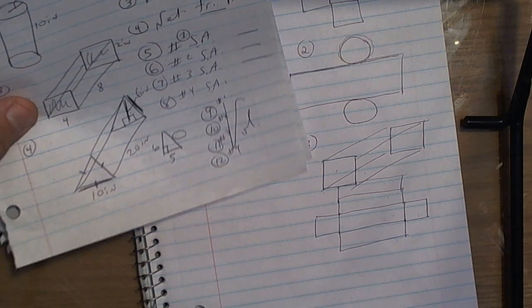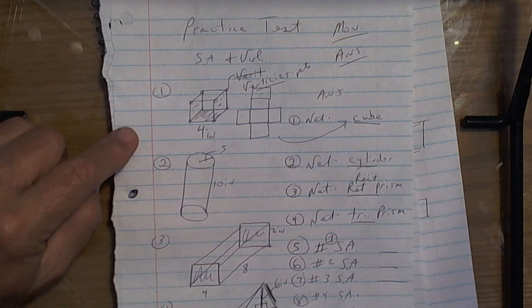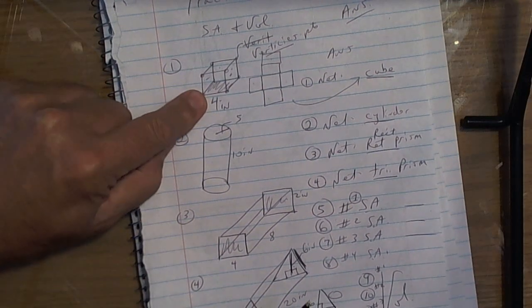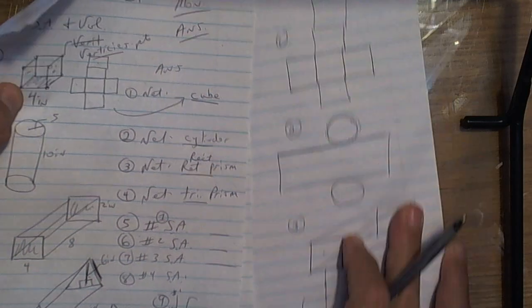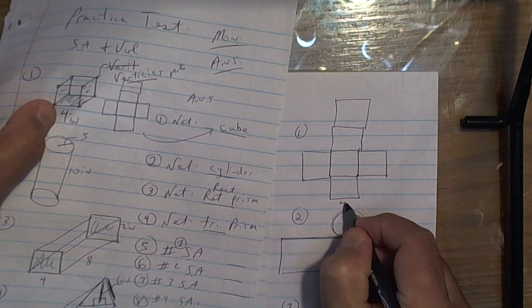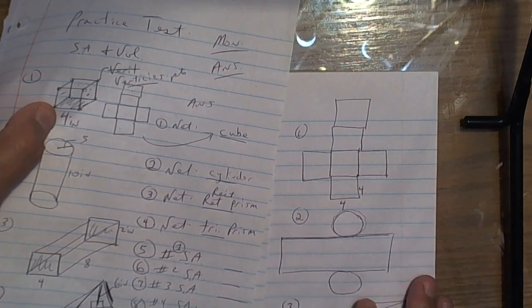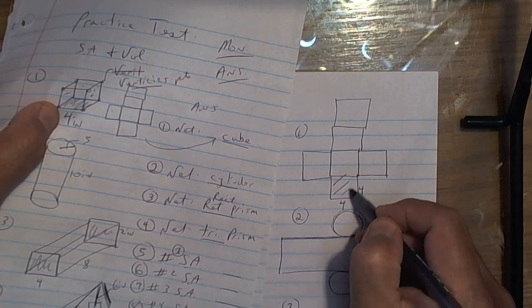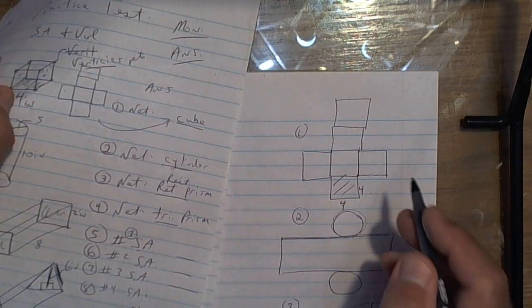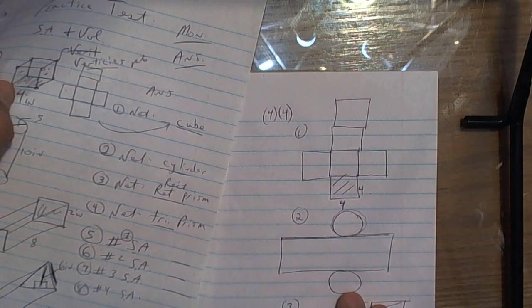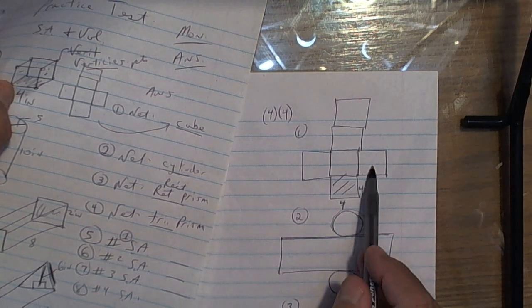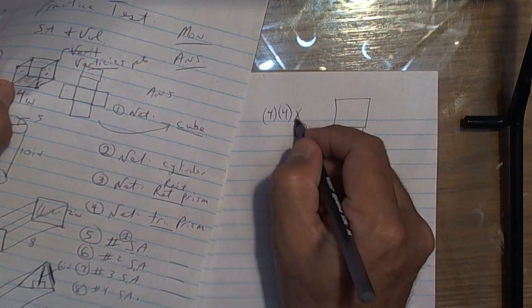Number 5 says find the surface area. Well, the surface area of the box, each one is 4. So if you look here, it's 4 by 4. They're all 4s. So for one of them, it's 4 times 4 is 16. But you have 6 of these, so times 6.